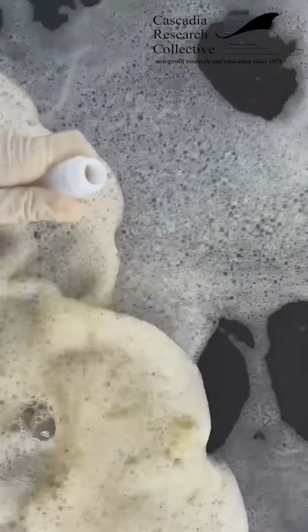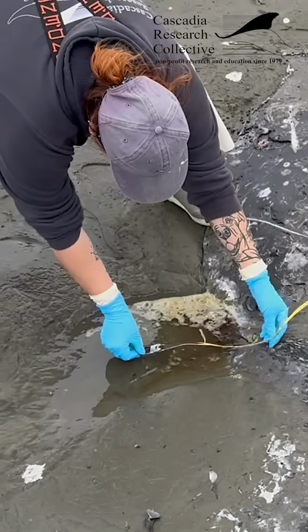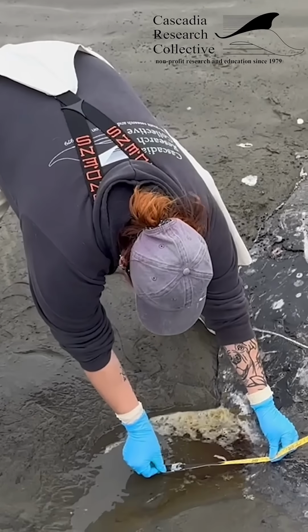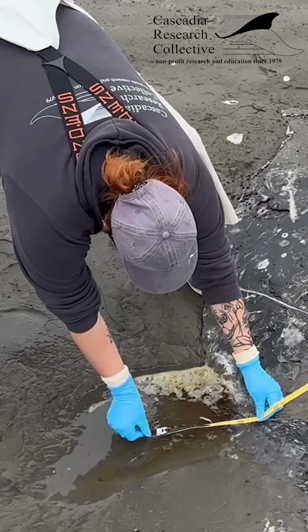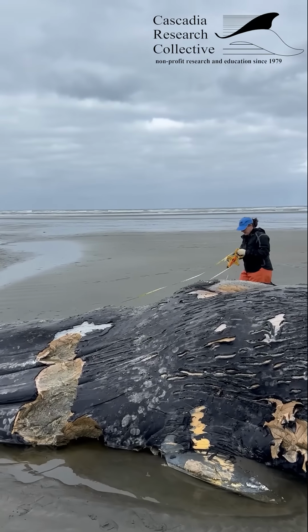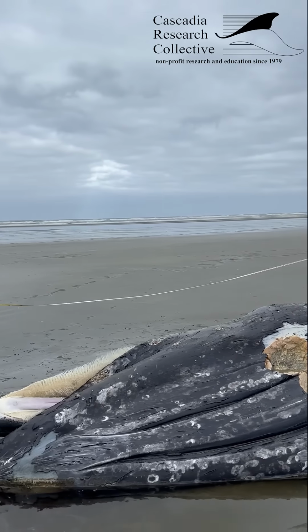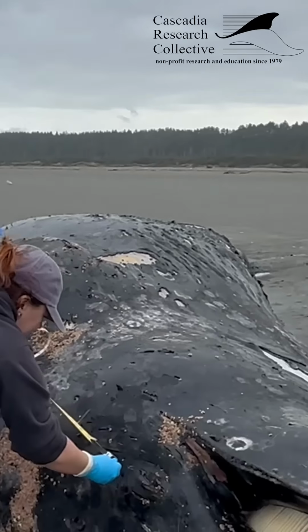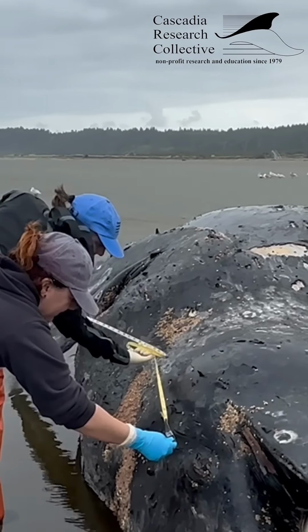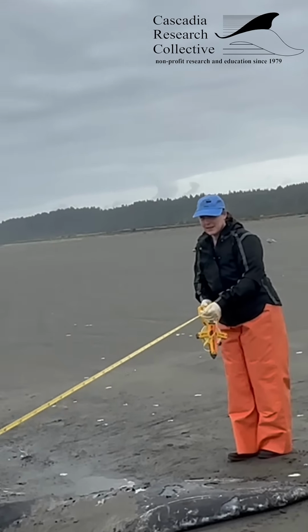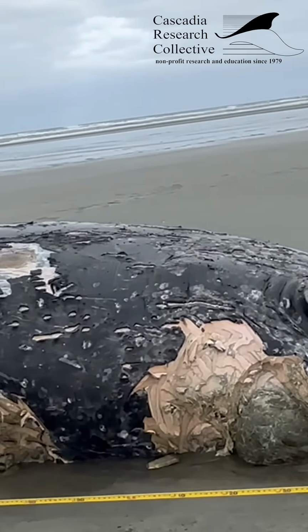The extent of the necropsy, or in other words an animal autopsy, depends on factors such as the time of day, crew availability, and whale size or decomposition, but typically one of the first things that we do is collect measurements such as total length. This helps determine age class. At this point, it's essential to record as many of these morphologic or external data as possible in order to gain more insight into individual variation and species averages.